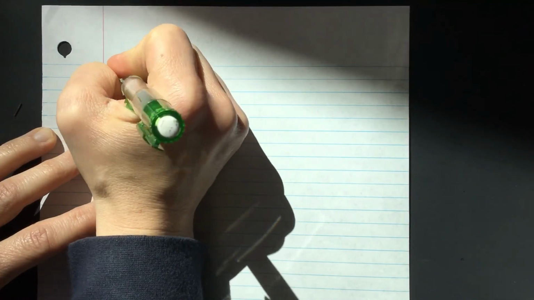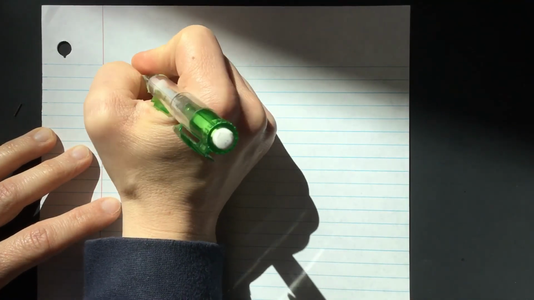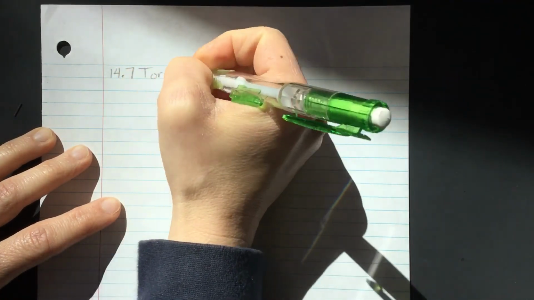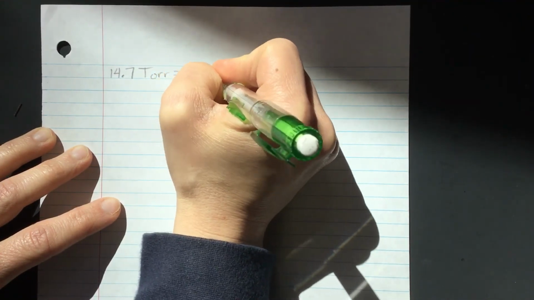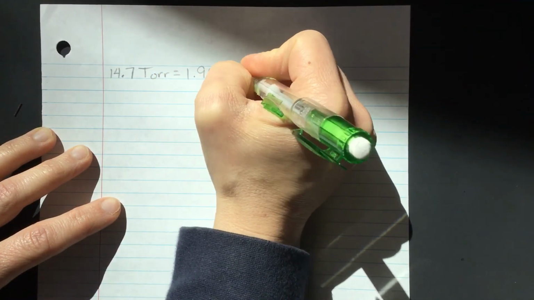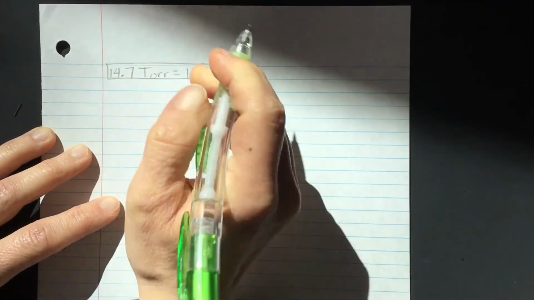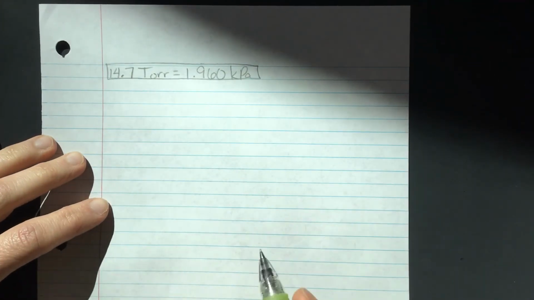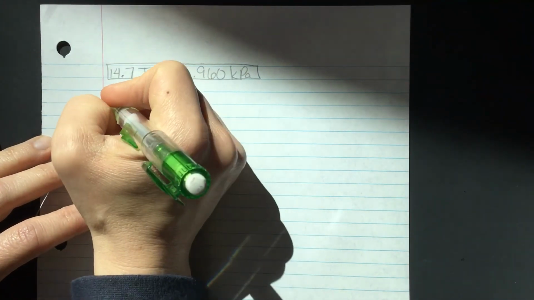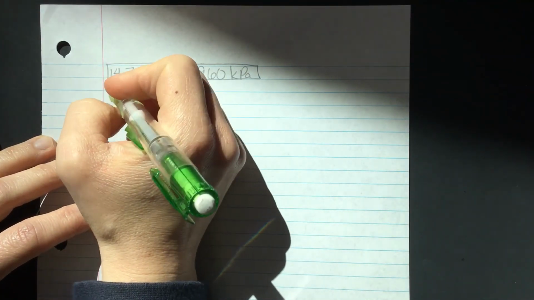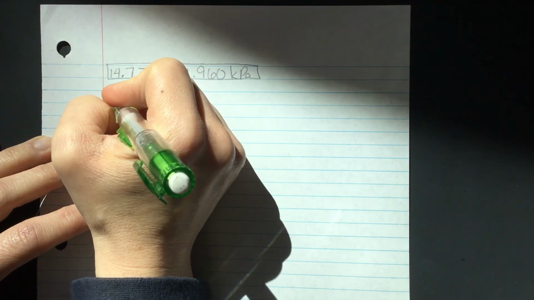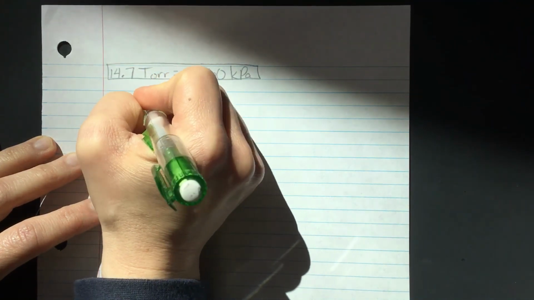Okay, for the last set, they give me 14.7 torr equals 1.960 kilopascals. I want to convert to atmospheres and psi. So 14.7 torr.